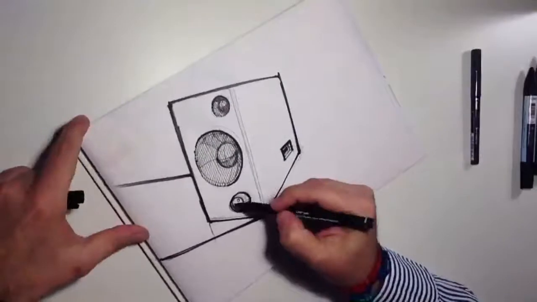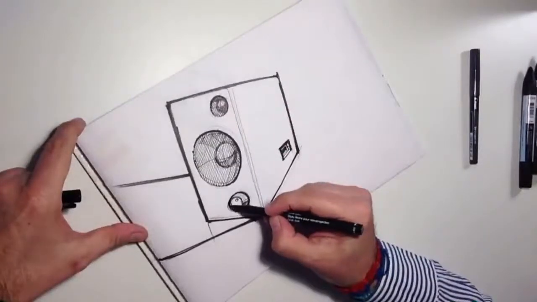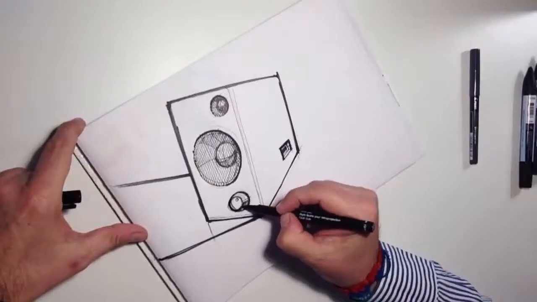So I take again the thicker felt tip pen, because here it's going to be a little bit darker.